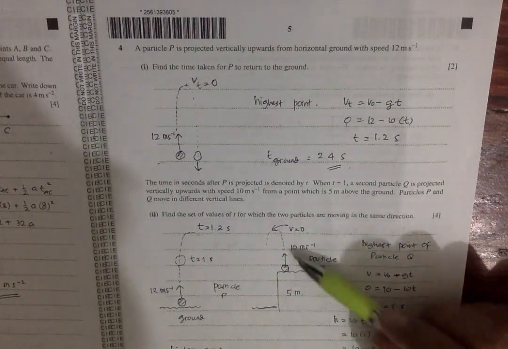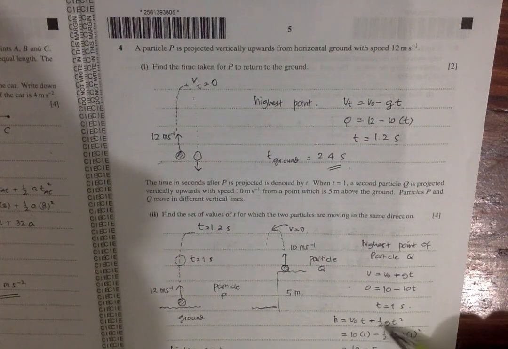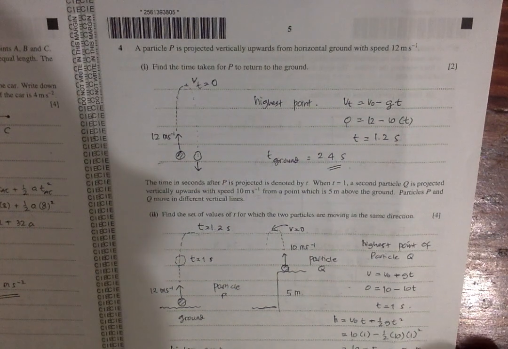So what is the height? The height is Vot minus a half g t squared, so we get 10 times 1 minus a half times 10 times 1 squared, which is 10 minus 5 equals 5 meters.